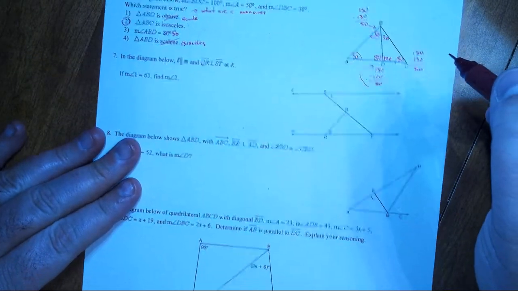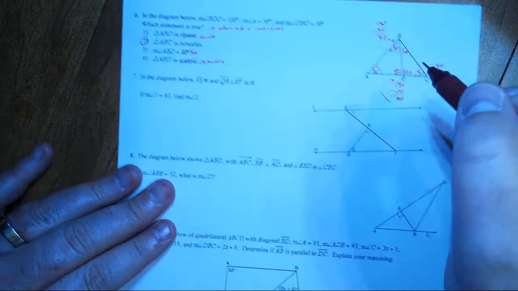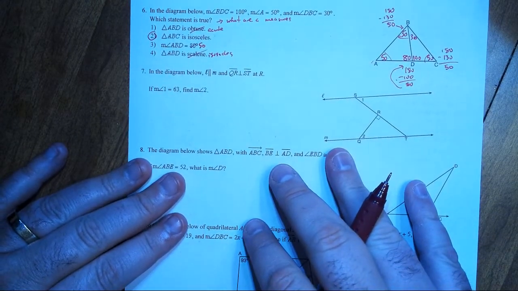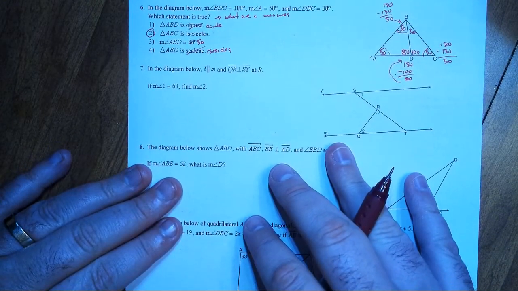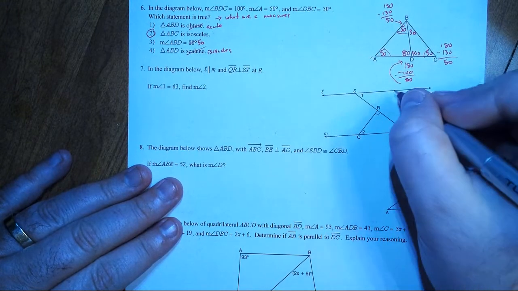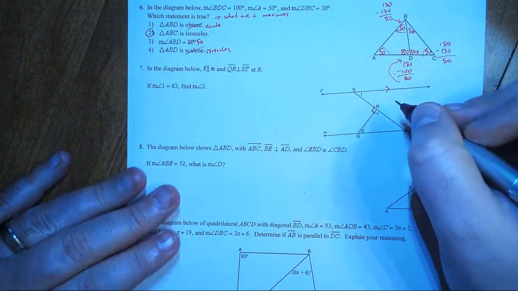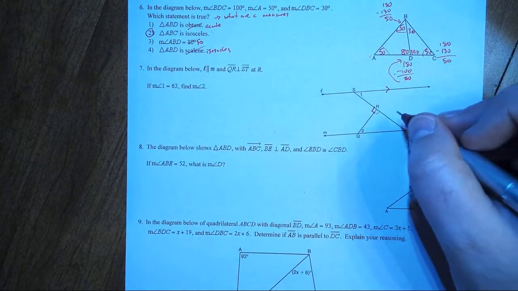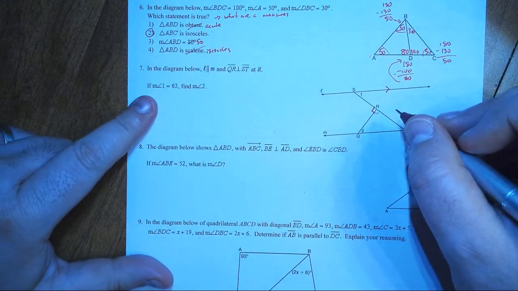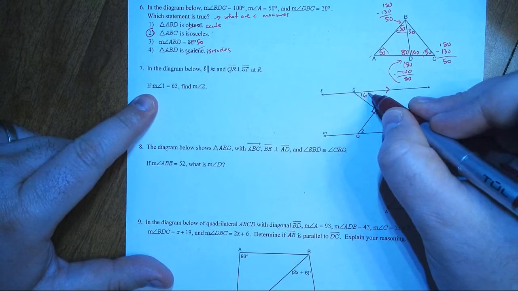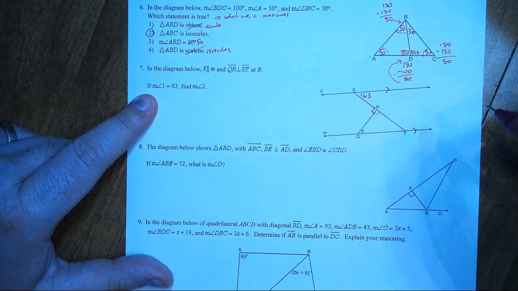All right. Number 7, in the diagram below, L is parallel to M. QR is perpendicular to ST at R. Okay, so a couple things we know. We know this is parallel to this. We know we have a right angle there and technically on the other side. But we're really going to focus in on that guy. So it says that the measure of angle 1 is 63. How do I find the measure of angle 2?